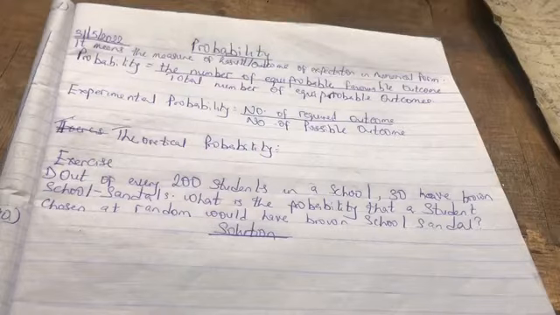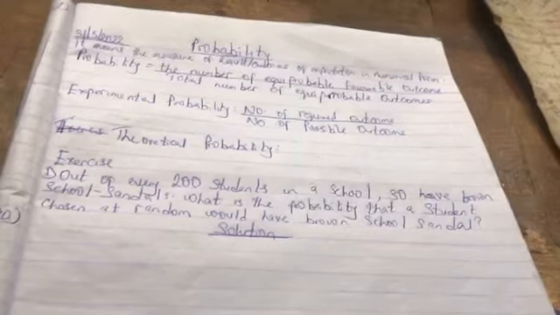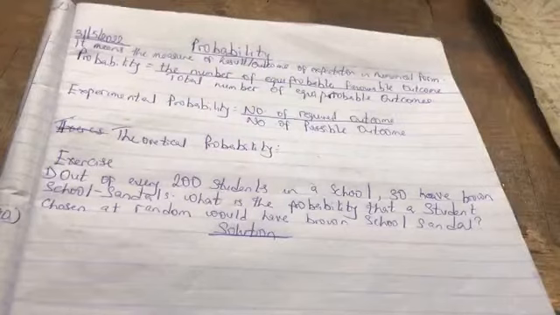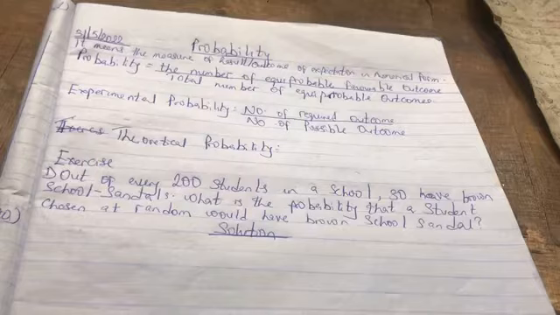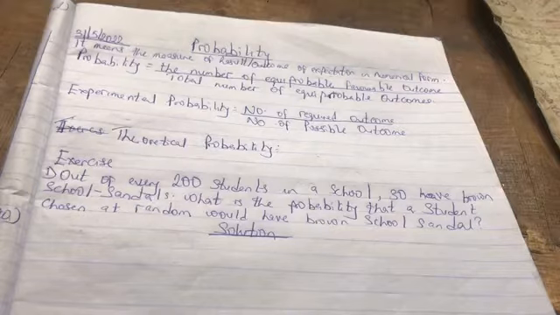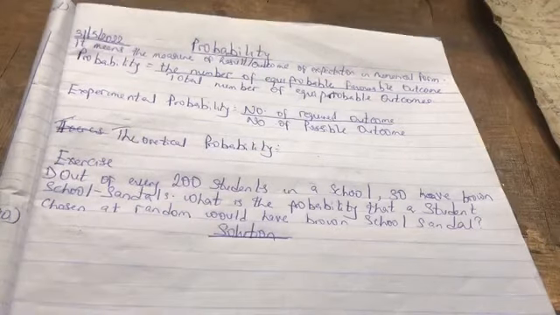Experimental probability bases its results on actual tests or experiments carried out. The outcome will therefore be based on the number of trials or experiments carried out. And as for theoretical probability, it is based on the occurrence of exact values that are dependent on the physical nature of the condition or situations that are being considered. So that's theoretical probability. We'll quickly dive into some exercises.